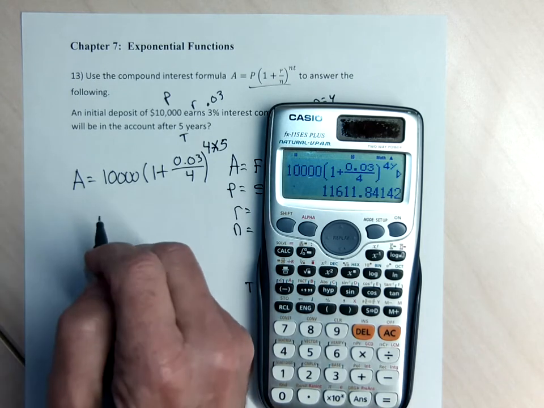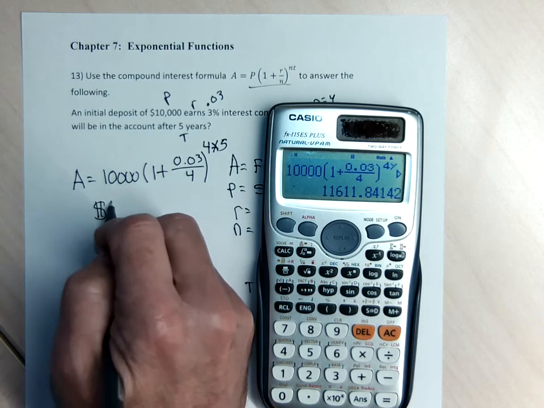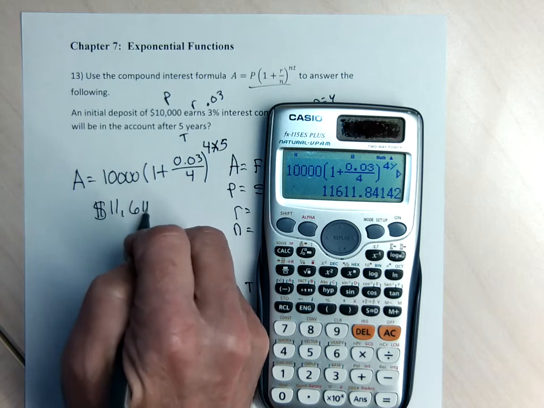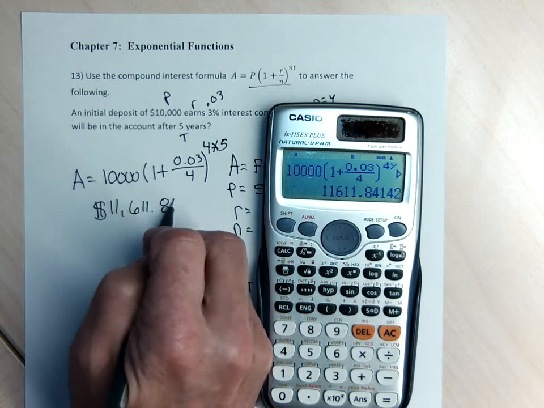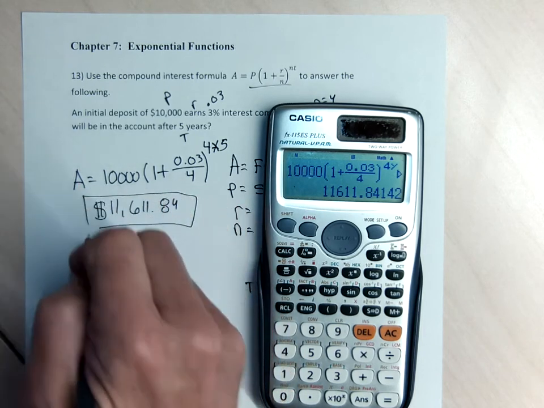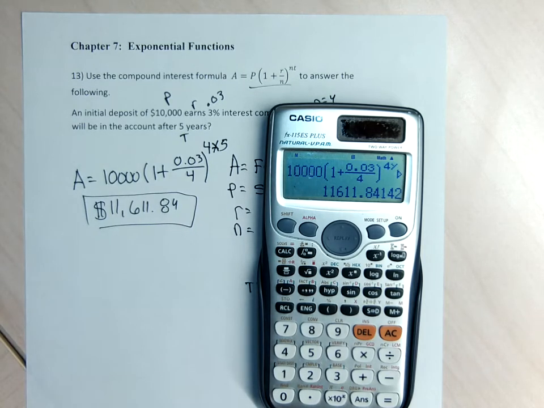And I get $11,611, and that just rounds perfectly to 84 cents. And I wouldn't even write any words. I just put a $ sign for my answer.